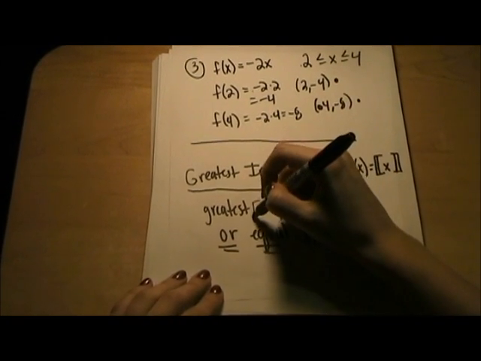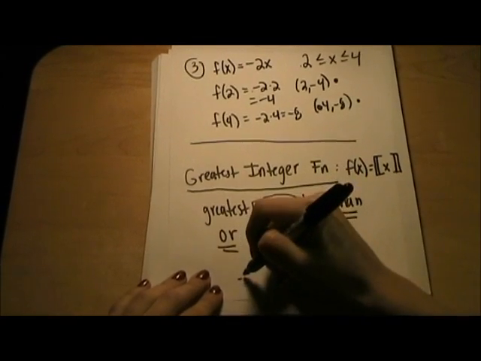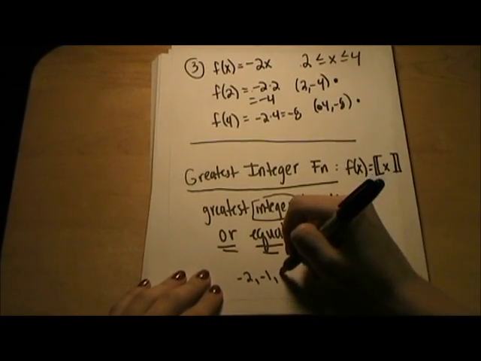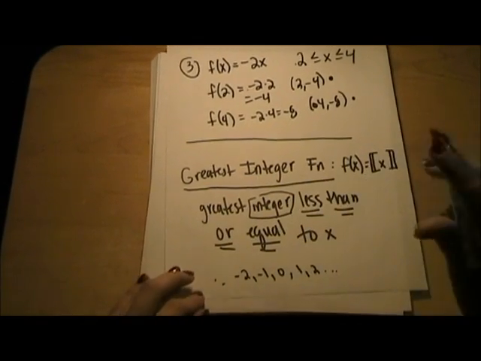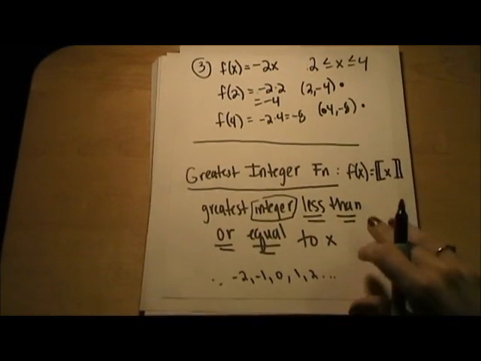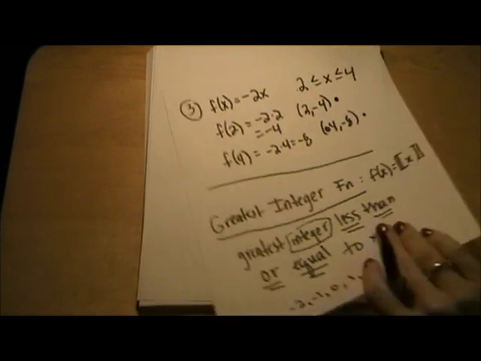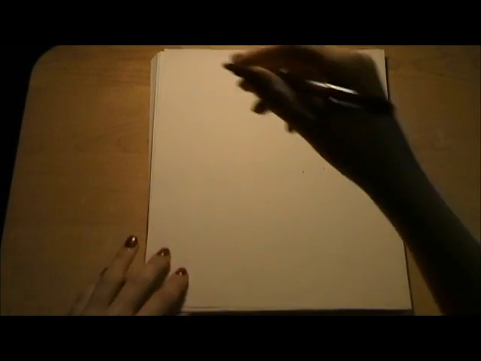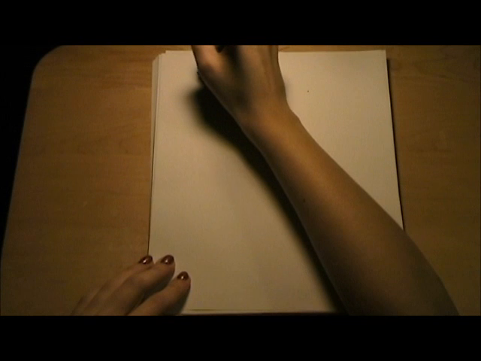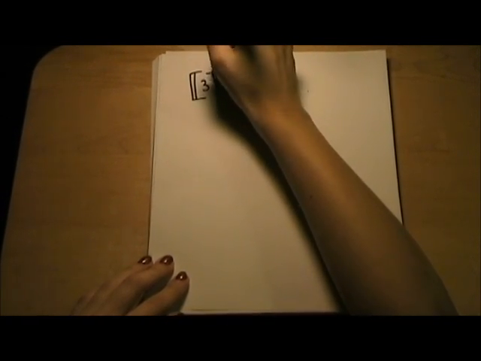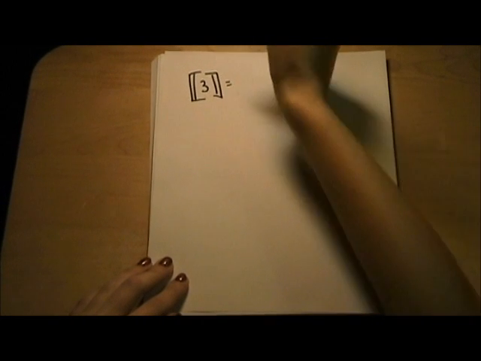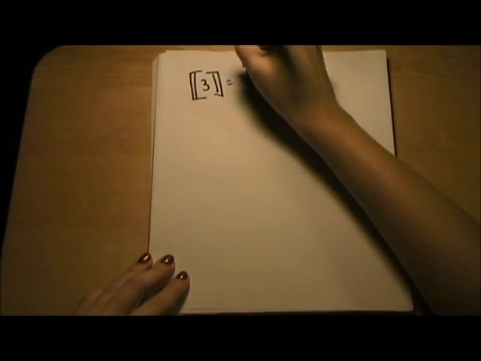Okay. Remember, integer is all the negatives, 0, and all the positives. So the greatest integer less than or equal to x. So if I gave you this, okay, 3 is an integer, so the answer would be 3.